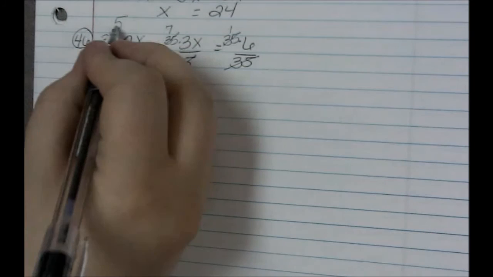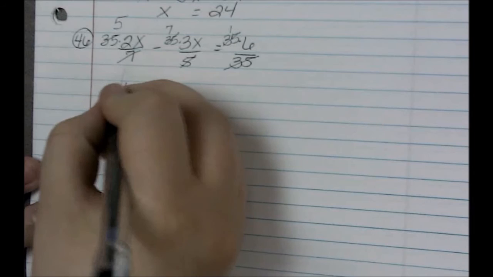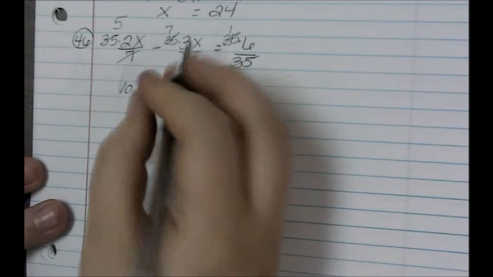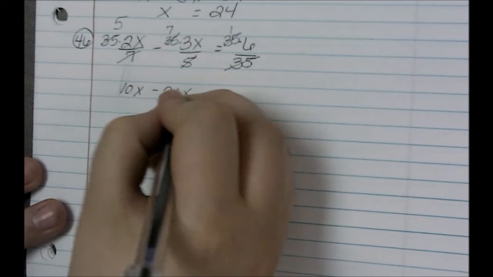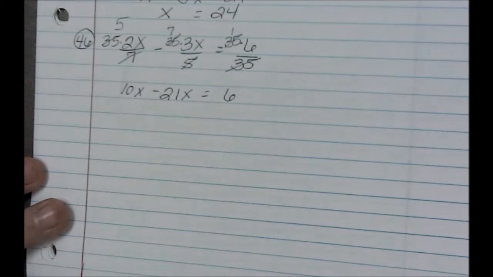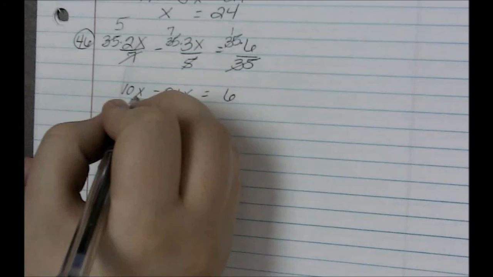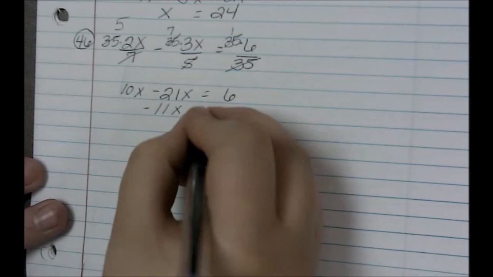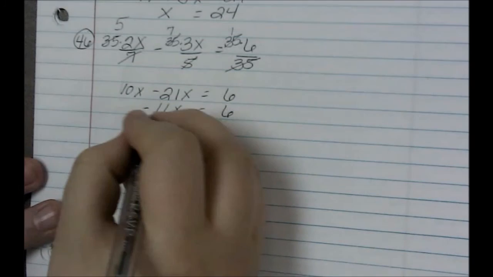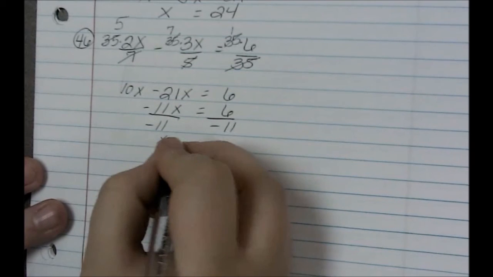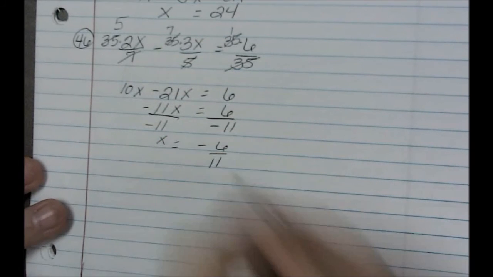So 5 times 2x is 10x. Negative 7 times 3x is negative 21x. 1 times 6 is 6. So 10x minus 21x is negative 11x. And to finish up, you divide by negative 11. X equals negative 6 over 11.